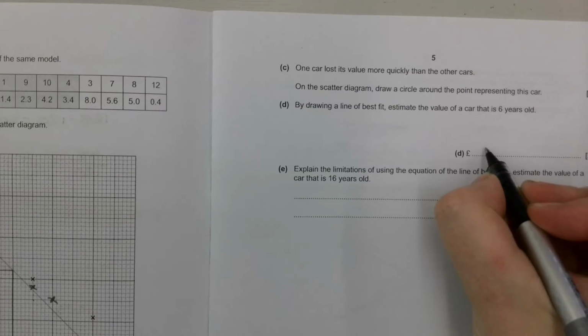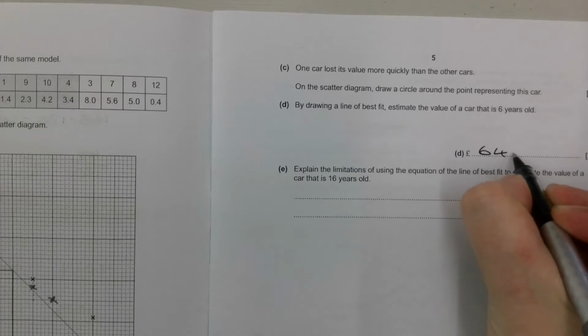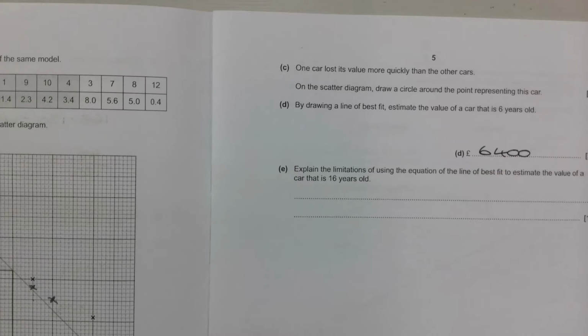So we either need to put 6.4 thousand or 6,400. 6.4 won't do it because the car's not worth £6.4. And explain the limitations of using the equation of line of best fit to estimate the value of a car that is 16 years old.